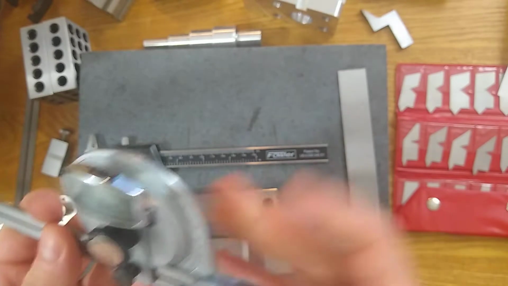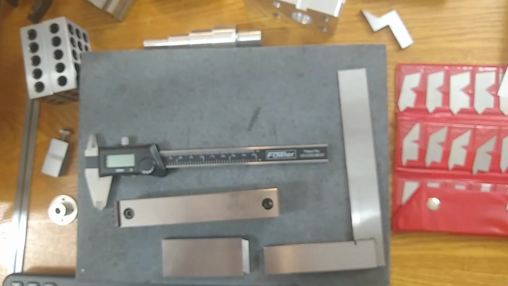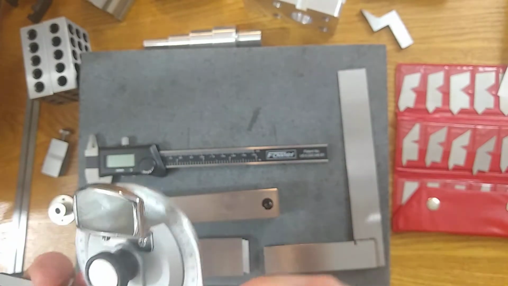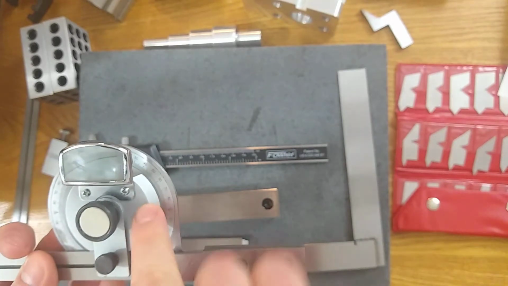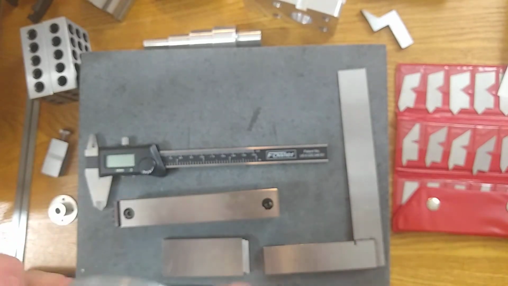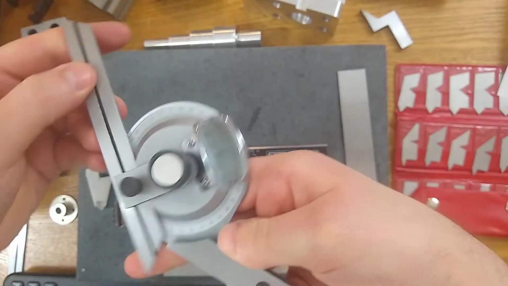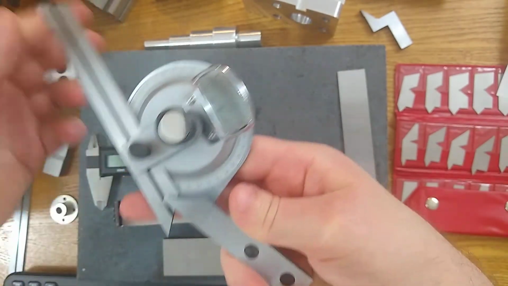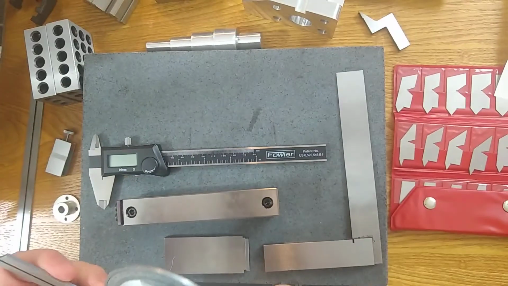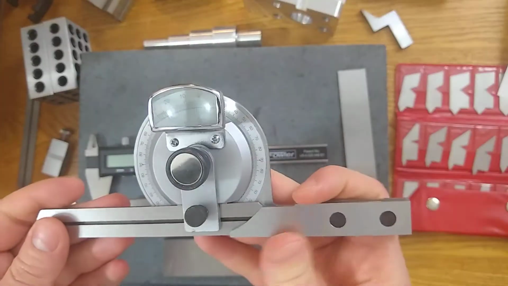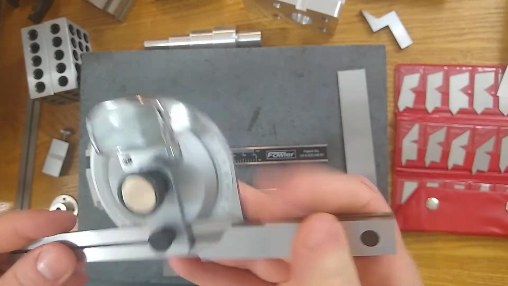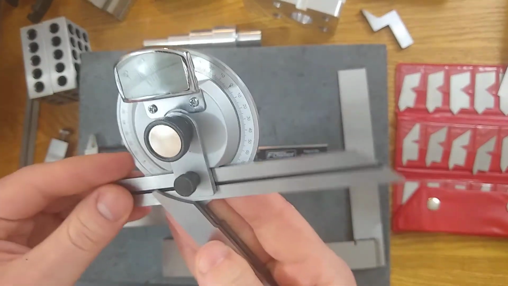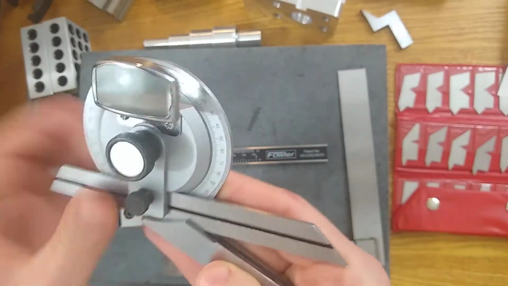This one doesn't have it, but as you see in the picture on the right side, there's a fine adjustment knob, which would help you finely rotate this just by twisting the knob, so you don't have to do it by hand. But it's a great tool. I use it all the time because you can get different angles at different rotations.